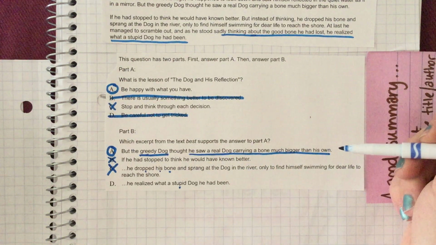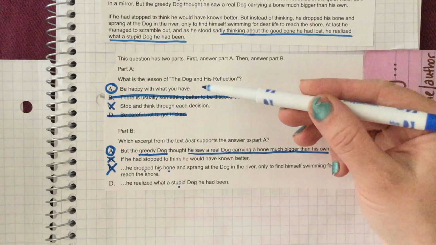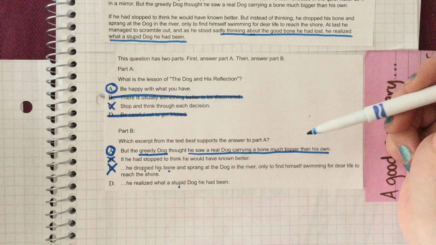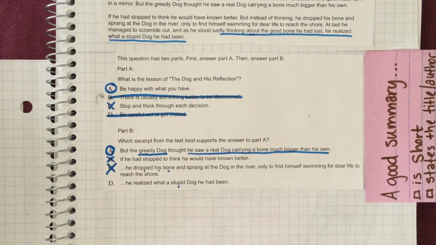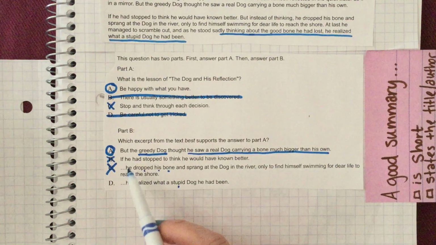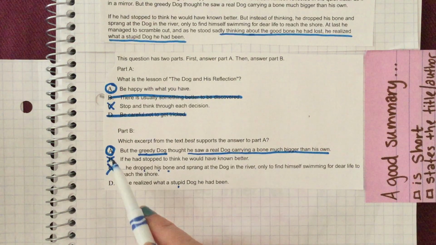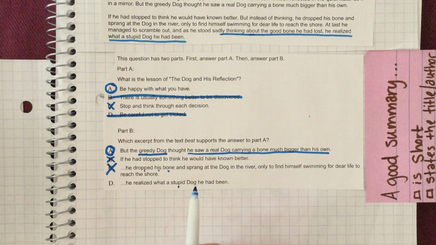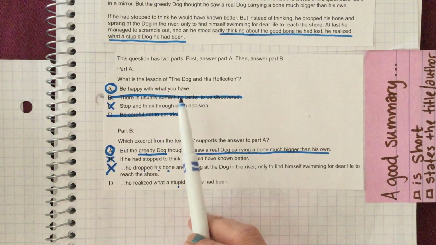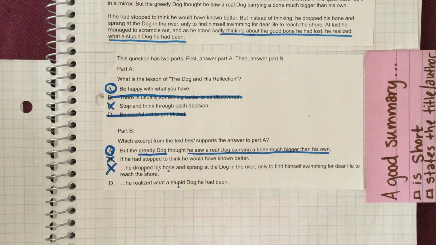So that detail tells us that he was not happy with what he had in the story, which supports why we should be happy with what you have. These details down here are all really close. I would say this one's probably a distractor because, yep, it's a detail that tells us he realized what a stupid dog he had been, but it didn't tell us that he wasn't happy with what he had, which is what this detail does. Awesome.